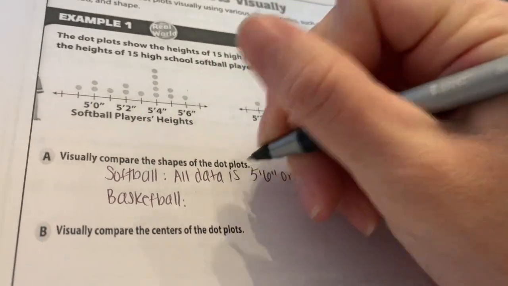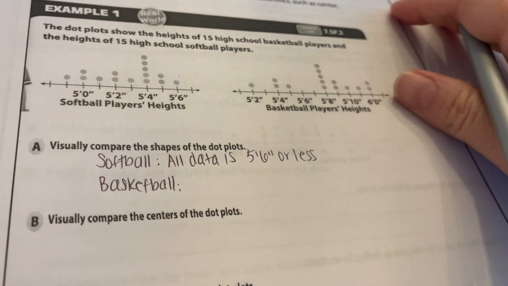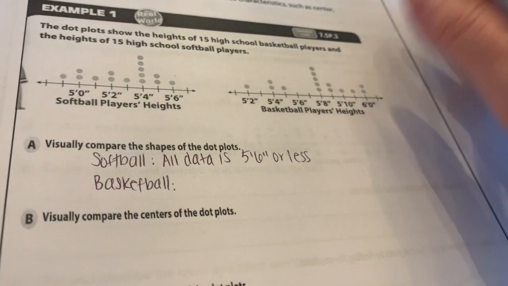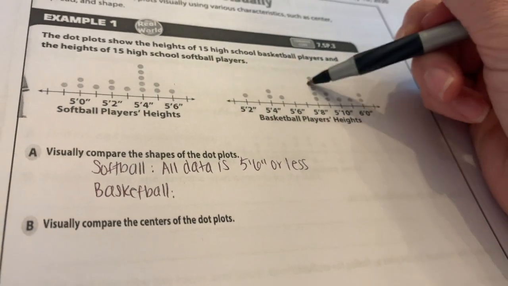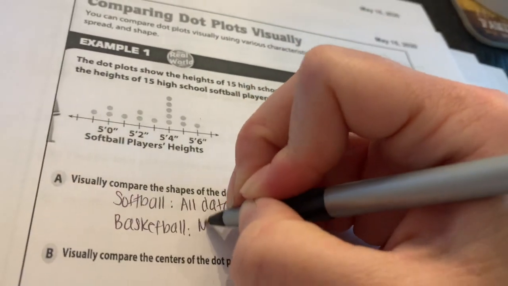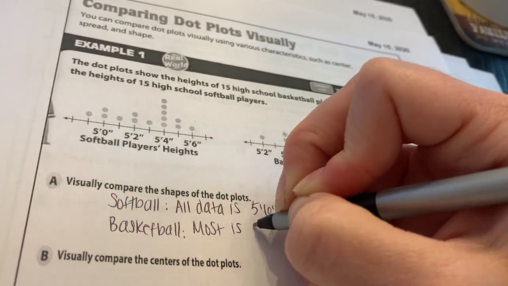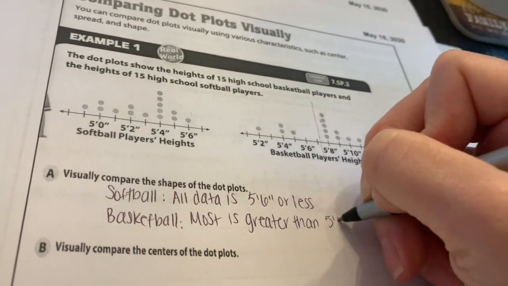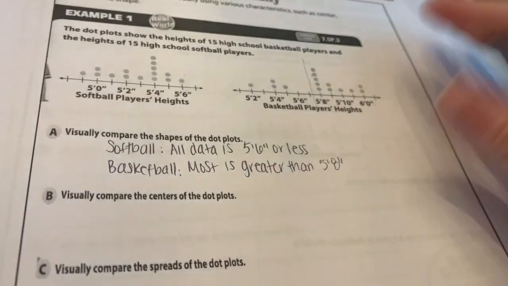Okay, you could even be specific and say the heights. Basketball players, on the other hand, go up to 6 foot, right? But most of it is greater than what? Most of them are greater than 5'8". Kind of what you would expect, right? Most basketball players are pretty tall.